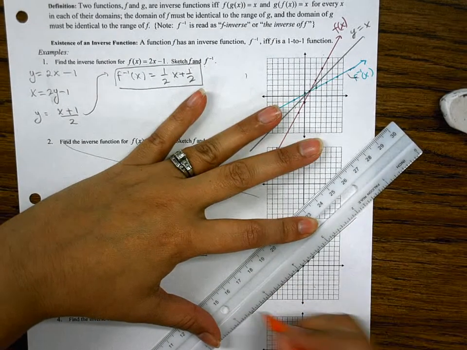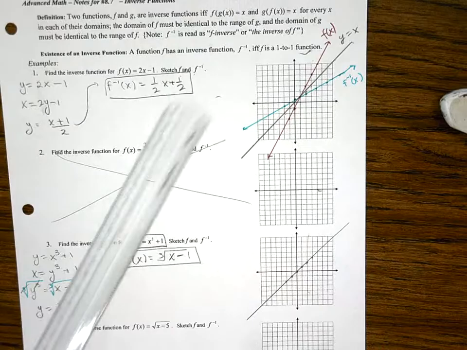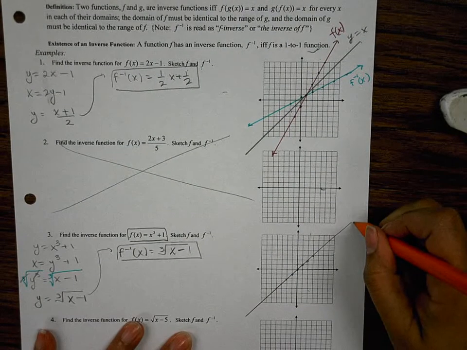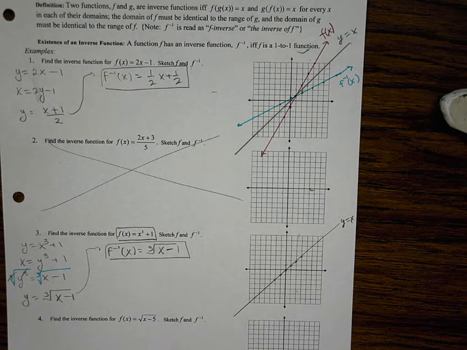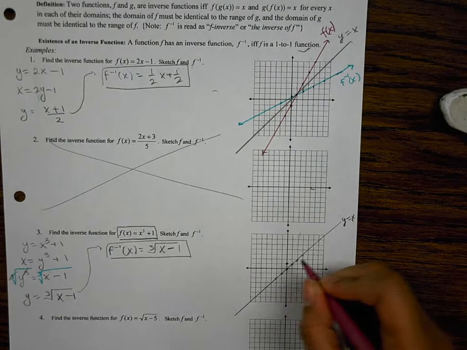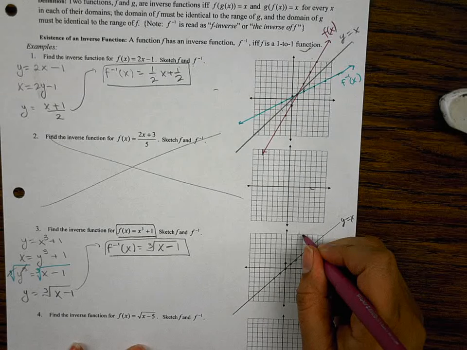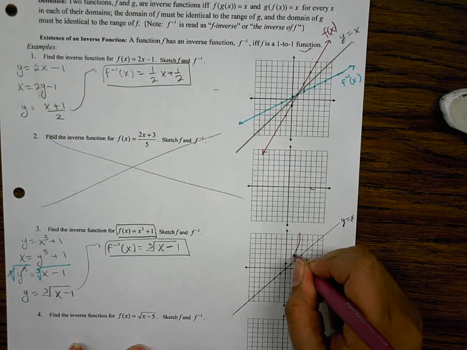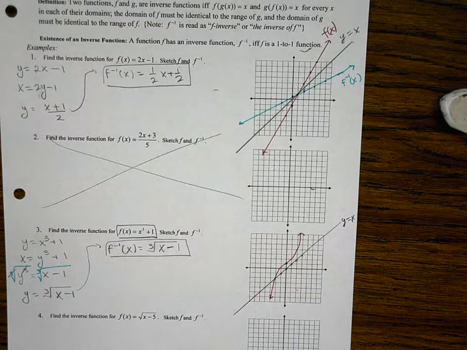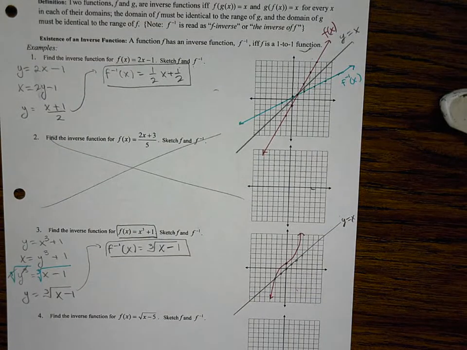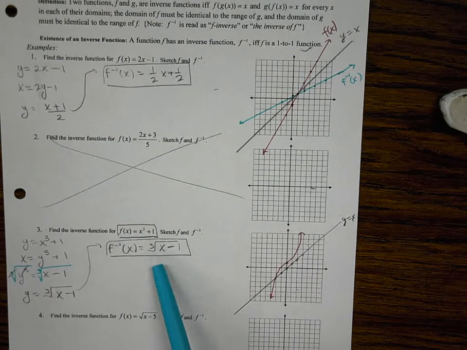You do not need to draw the dots in there. I do just to help line up my ruler, but as long as you go from one corner to the other, that is your y equals x line. Okay. Up 1, and then it looks like that for your cubic function.